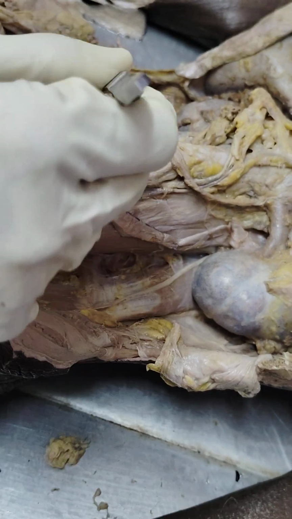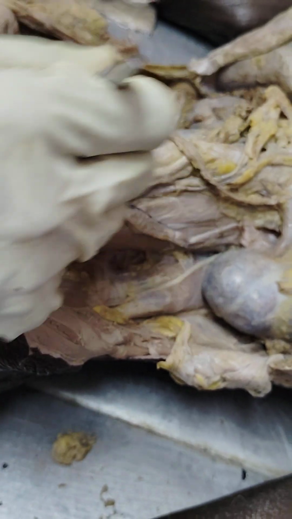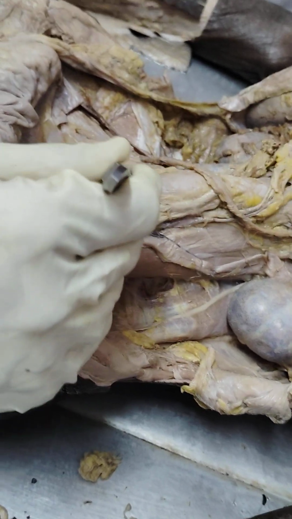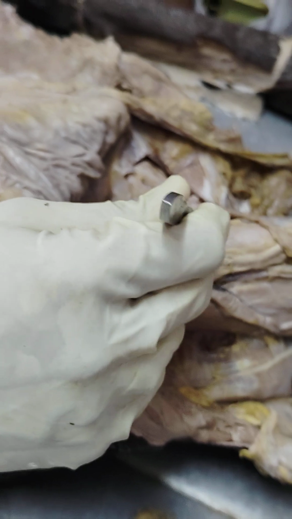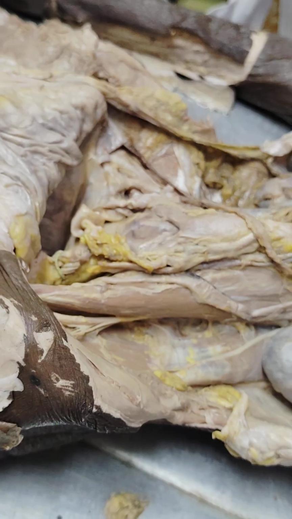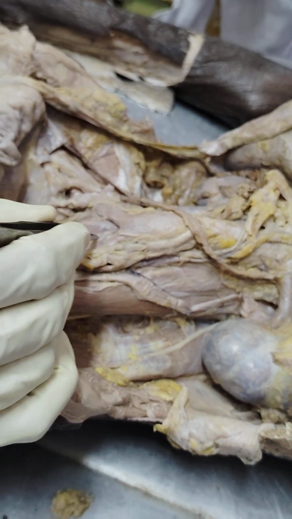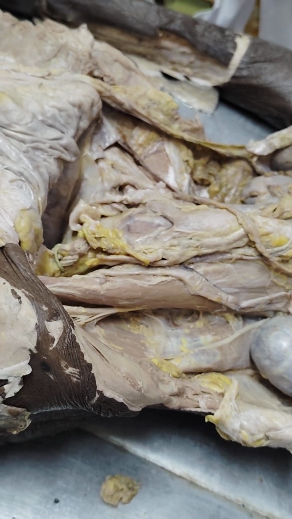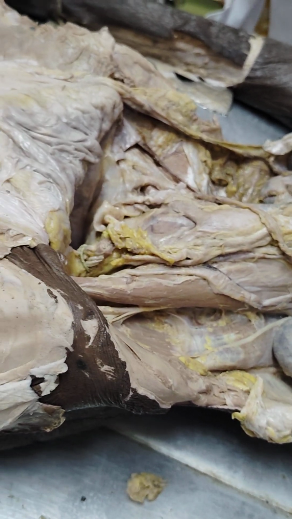Right. So this inferior vena cava is formed by two veins which are yet to be dissected over here. The common iliac vein on the right side and the common iliac vein on the left side both join together to form the inferior vena cava. Always say that; don't say these are the branches. These are the tributaries. What is the difference between tributaries and branches with respect to veins?